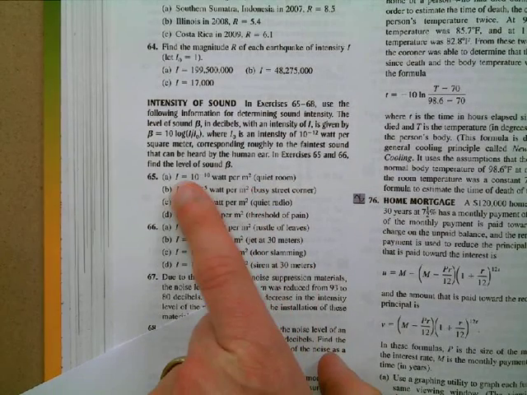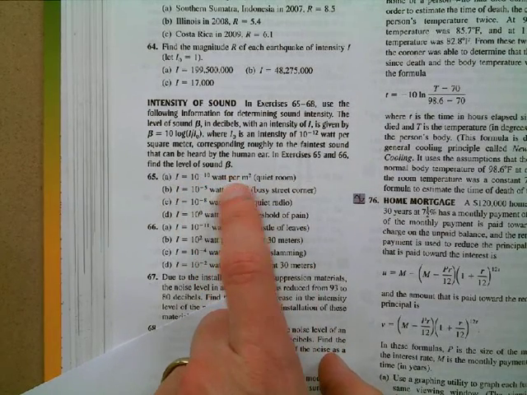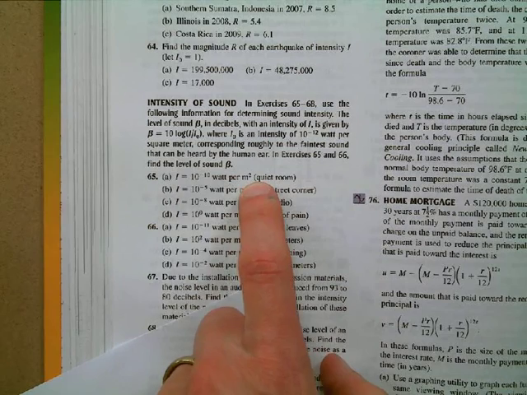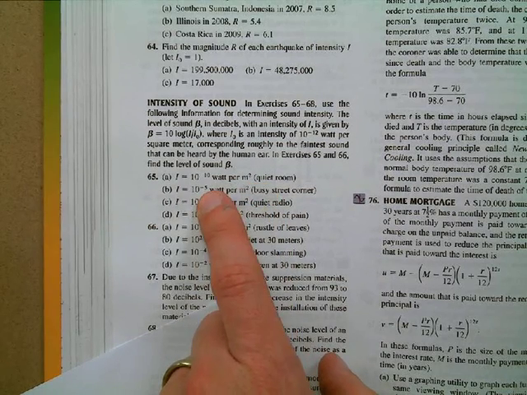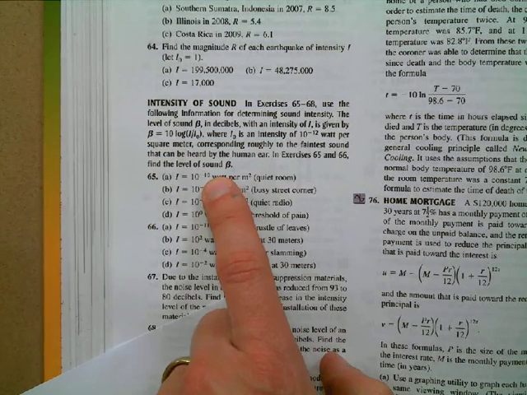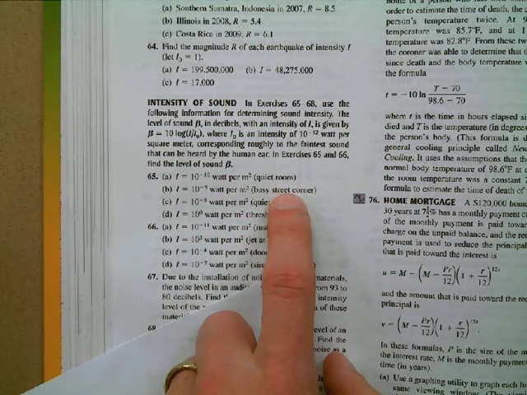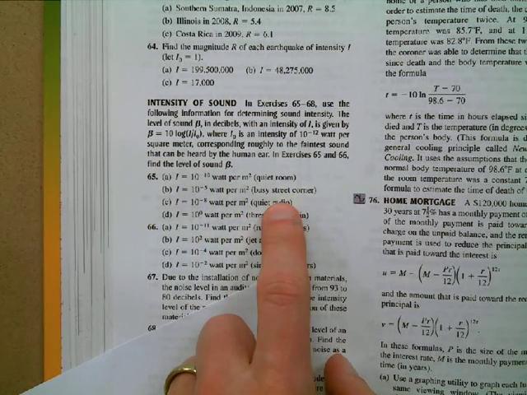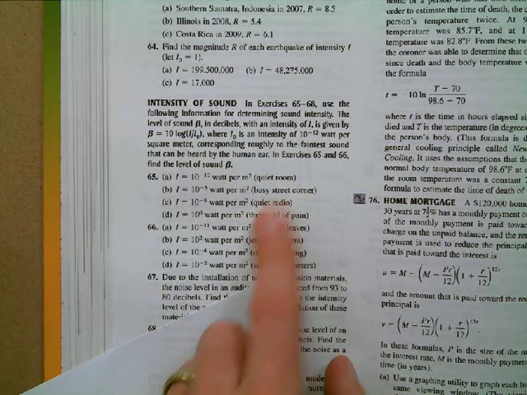A quiet radio will still be louder than a quiet room, and then you've got the threshold of pain. When it's just 10 to the 0, so 1 watt per square meter, it's going to start hurting your ears. But anyway, let's measure the decibel level of a quiet room.